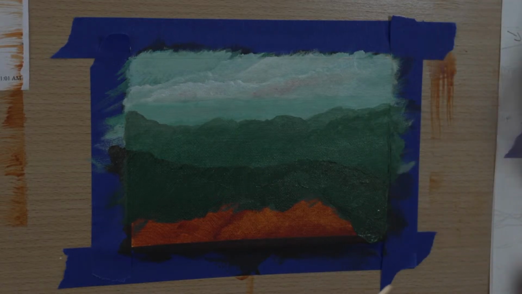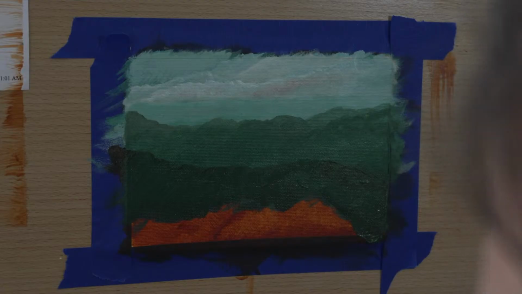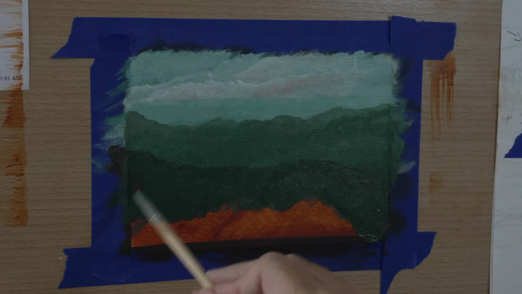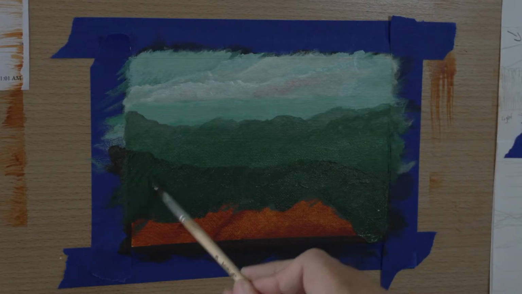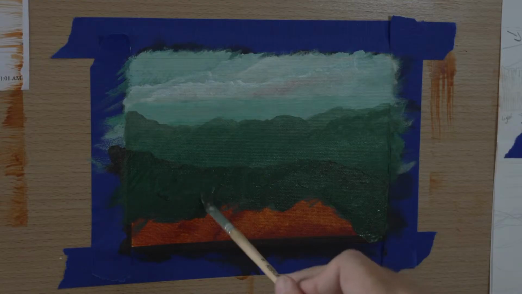So what I'll do instead is come back to my far side and just kind of work in some more paint onto this side.